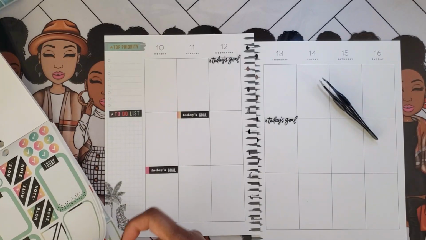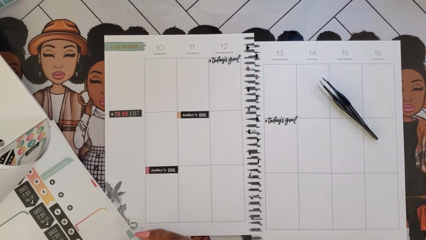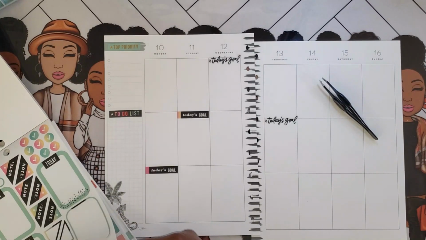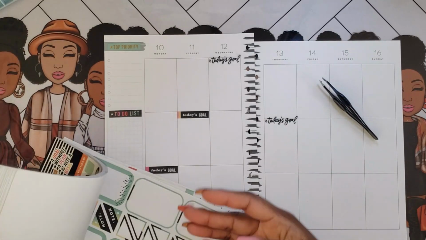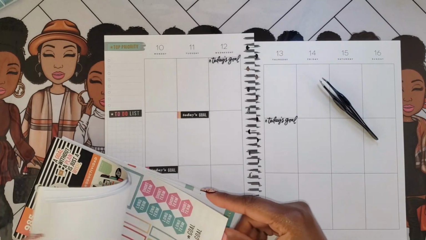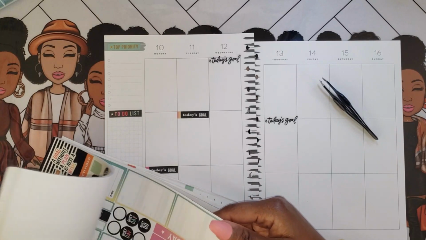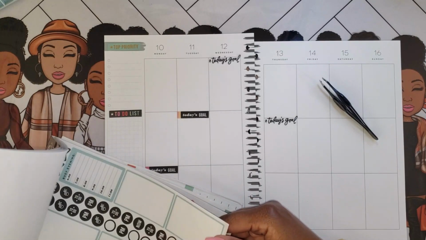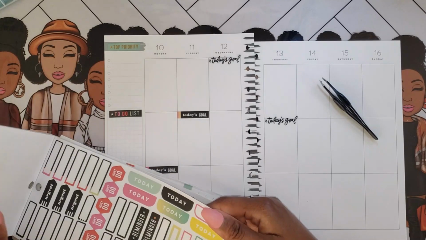And I feel like I might have mixed in some sheets from another sticker book in this one. I know I had two more in here. I'm kind of kicking myself now. Okay.